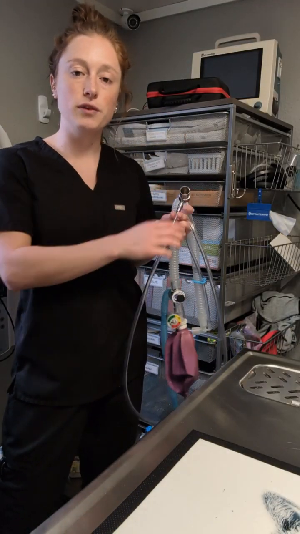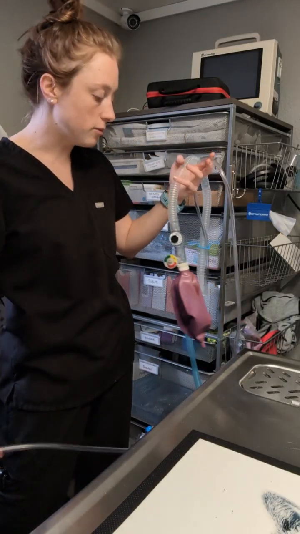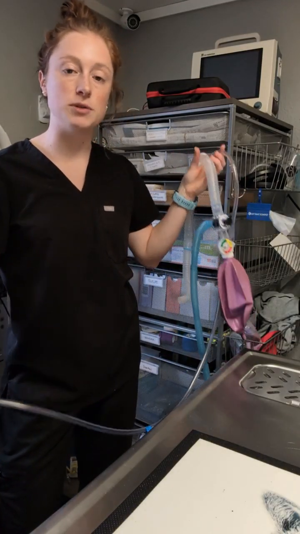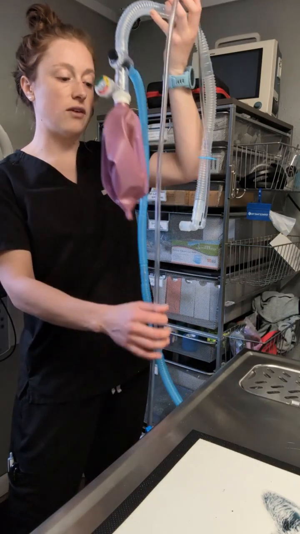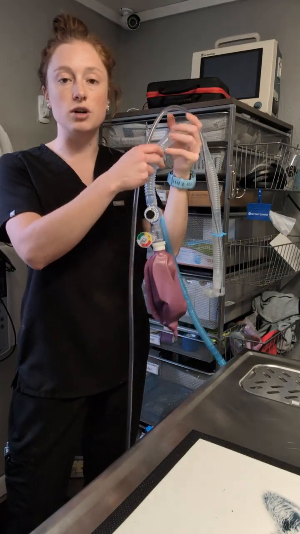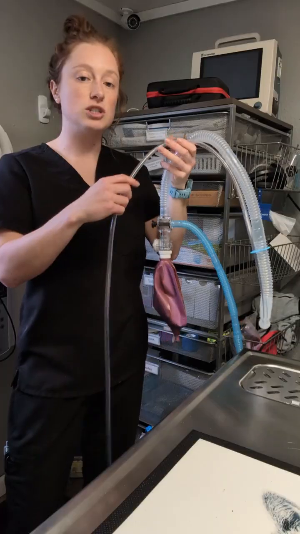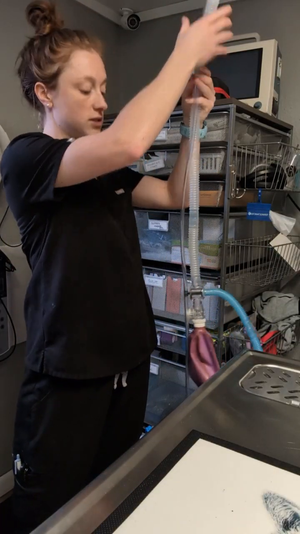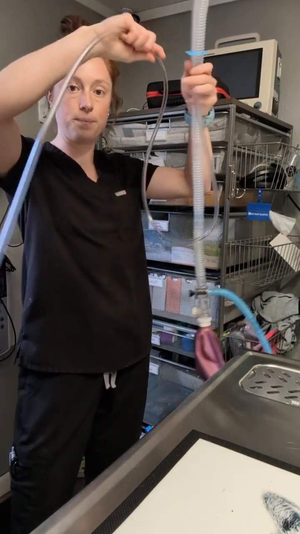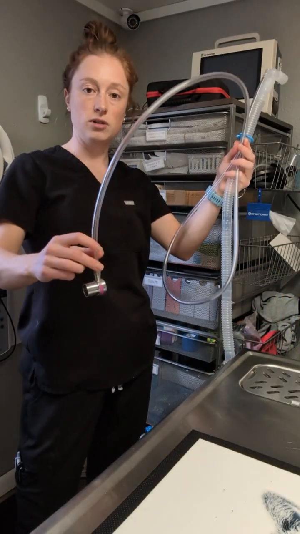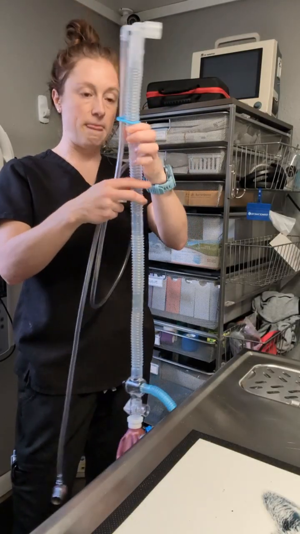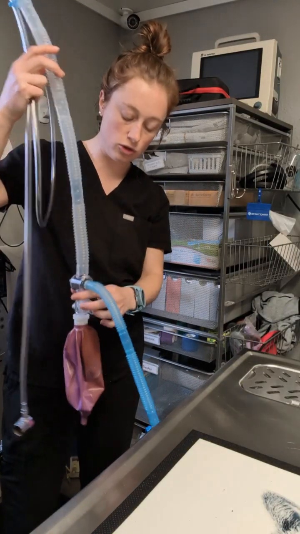We also have the option of using a non-rebreathing system for our small patients. Patients that are under 7 kilograms, we want to do this. This doesn't have any unidirectional valves or a CO2 absorber, which just keeps pressure down for the smaller patients, but it has similar components. We have our breathing tube, and the air will come in here, it will go to the patient, and then the patient will breathe out through this tube.